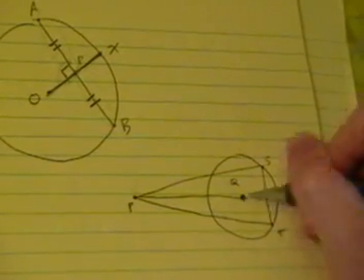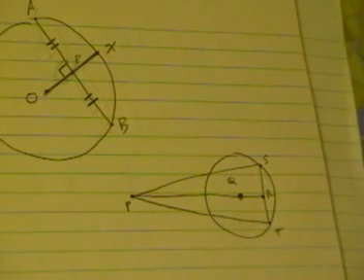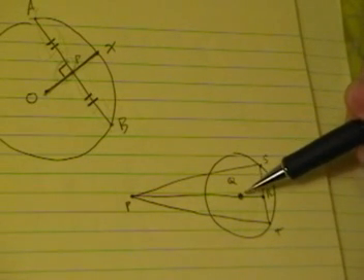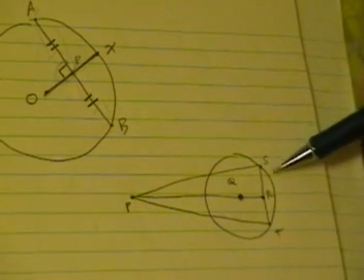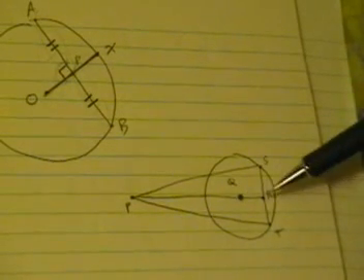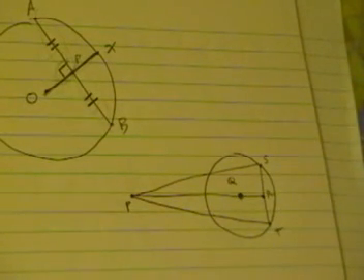Q is on this line, all right? So you're given circle Q. That means you know that Q to any of these points is a radius. Okay? QS is a radius, QT is a radius.